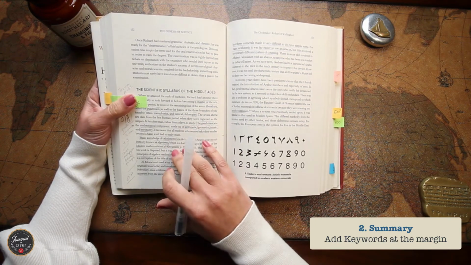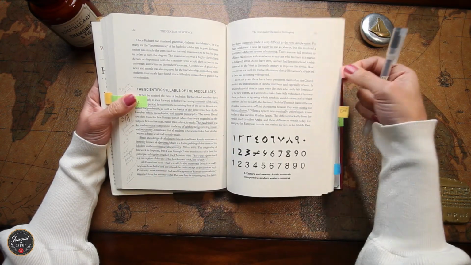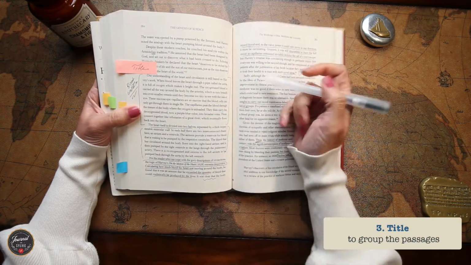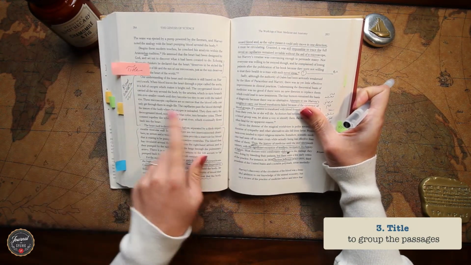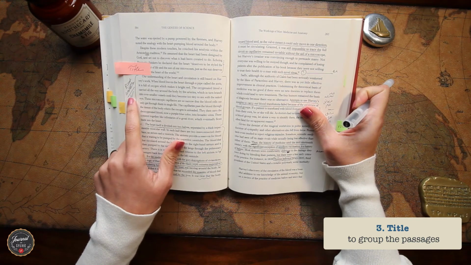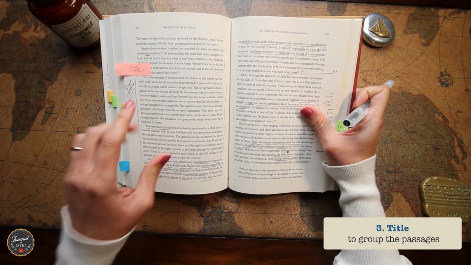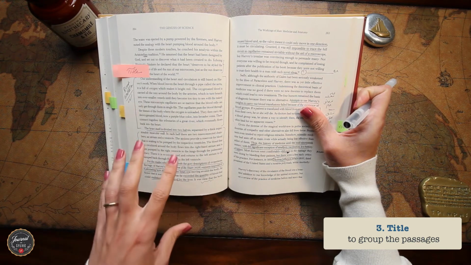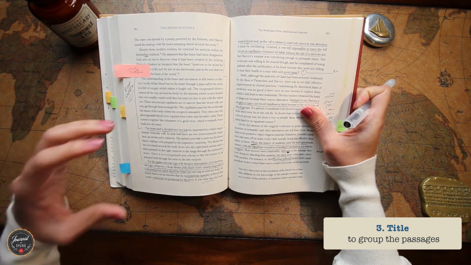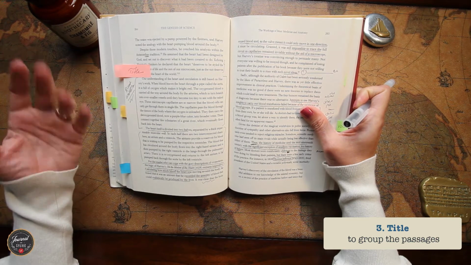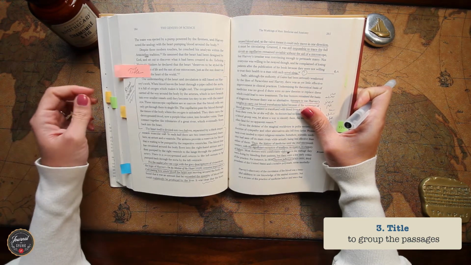Next annotation code is kind of similar, but just adding a title to a paragraph. So over here I had this paragraph that I added 2 brackets next to, and I added a title for it, blood circulation. And if you do this, along the book it will look more grouped into ideas, and it also engages you with your reading.